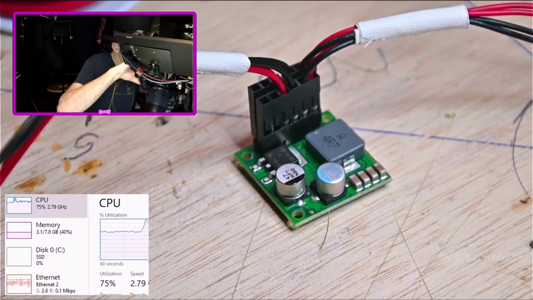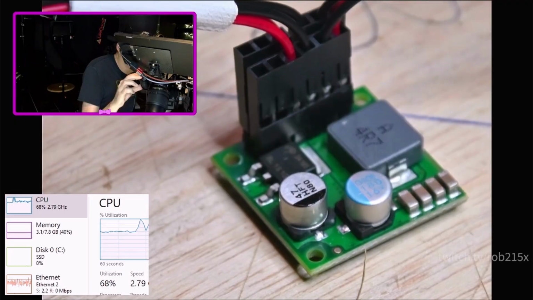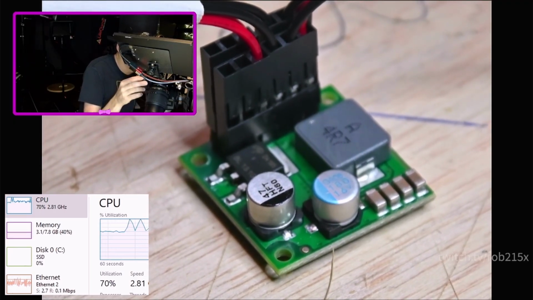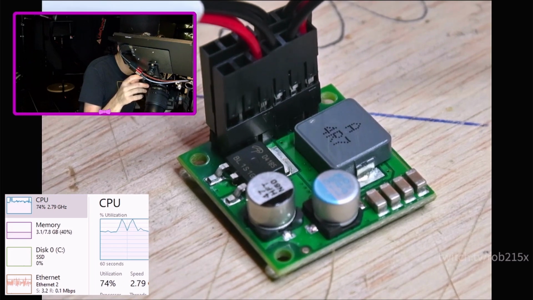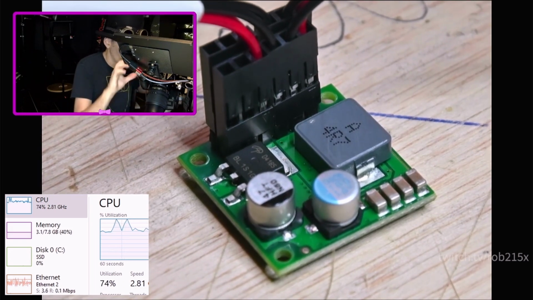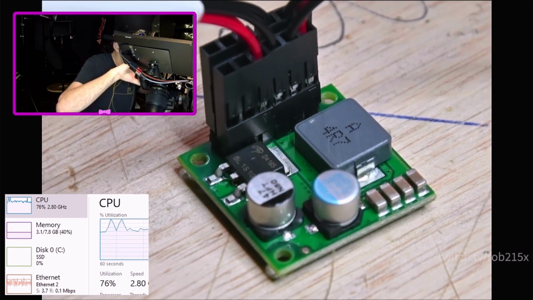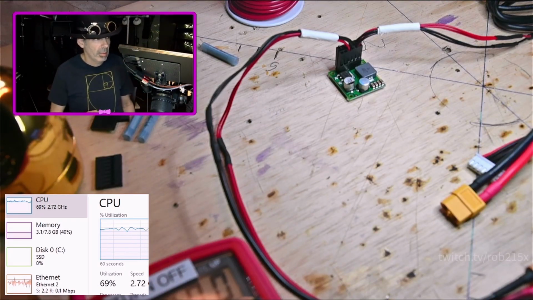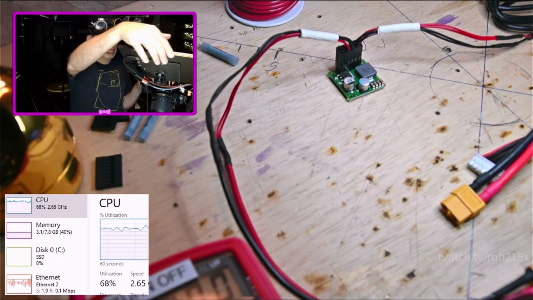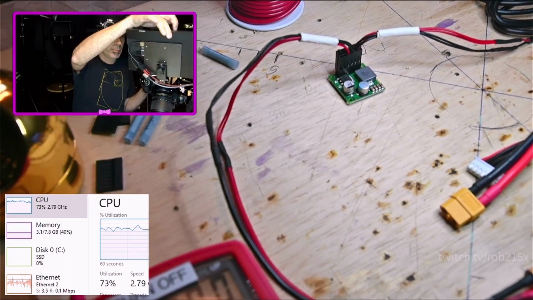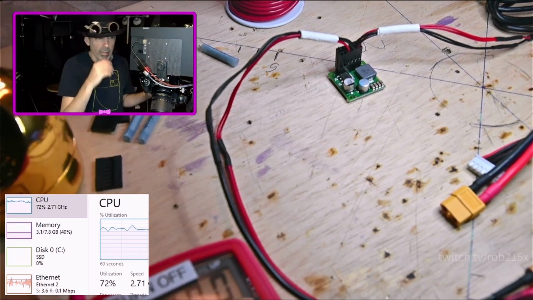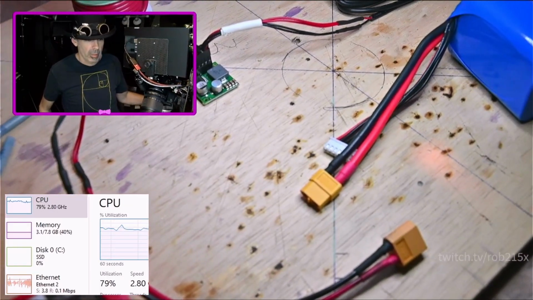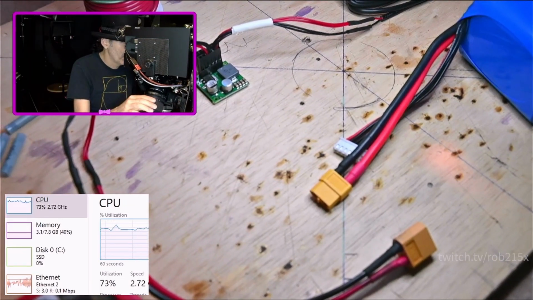And I can do camera zoom as well, which is kind of cool. I can zoom out. So that's pretty much it. Let's tilt this up out of the way and turn this a little bit. Well, I guess that doesn't matter too much.